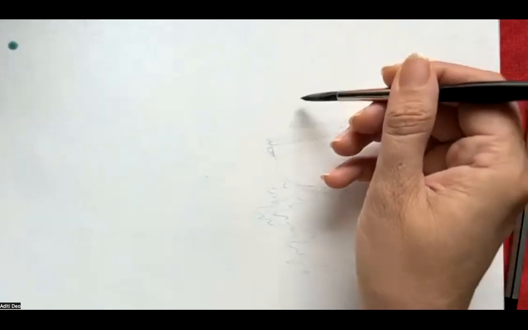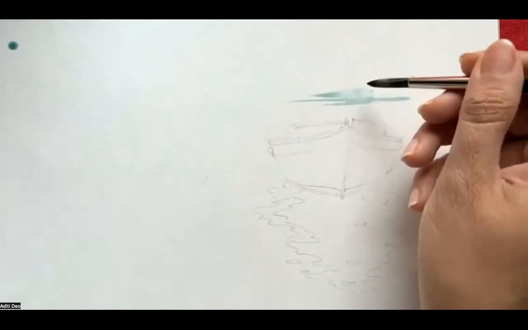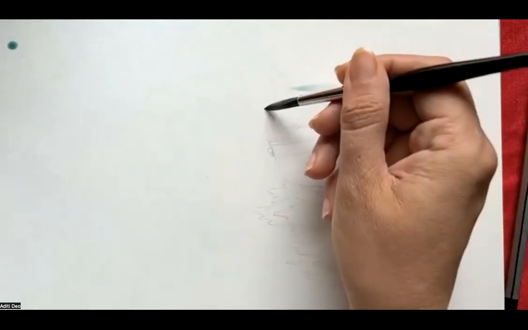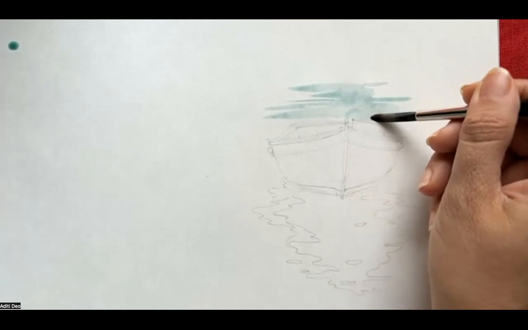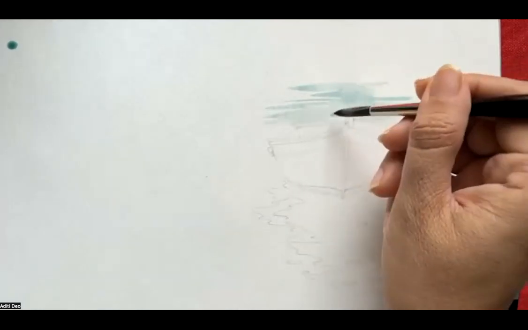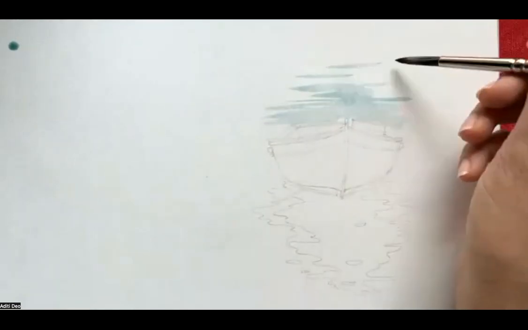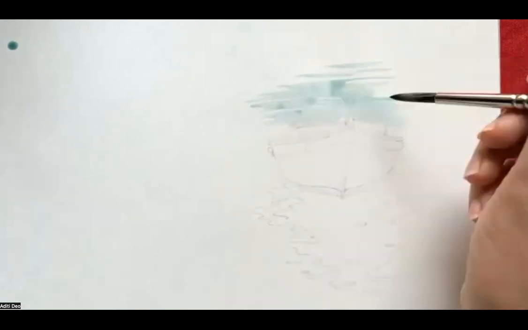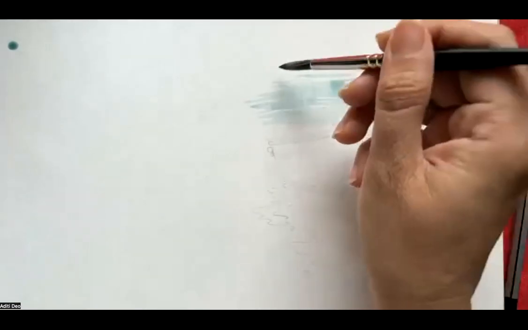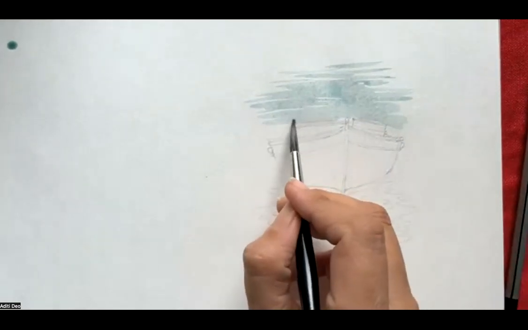So I'm going to start painting like this. A few brush strokes on the top, but mostly horizontal strokes. And I'm going to make almost like an oval shape around the boat. The texture that we have on water will be of ripples.